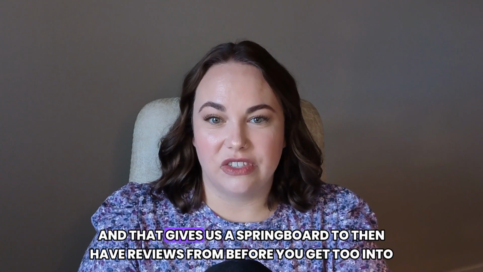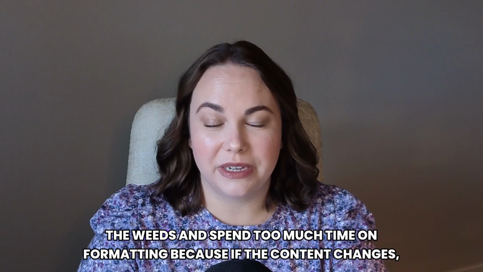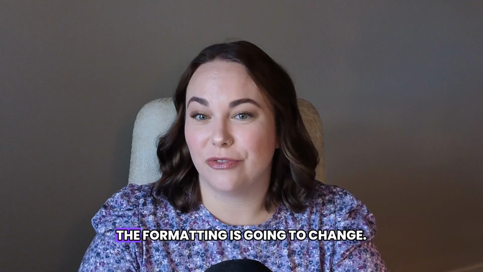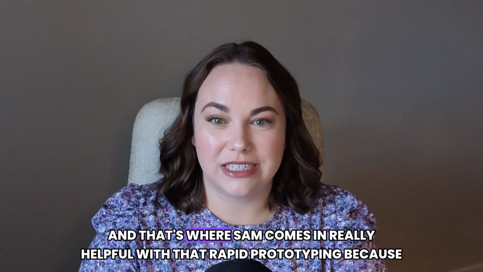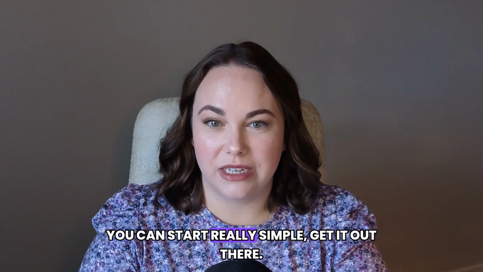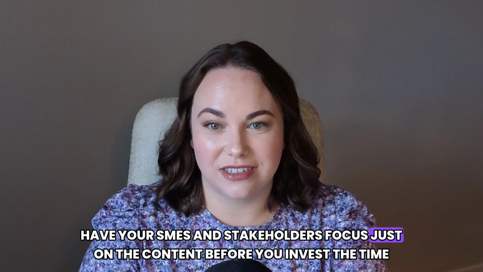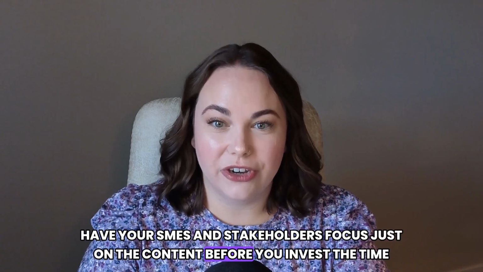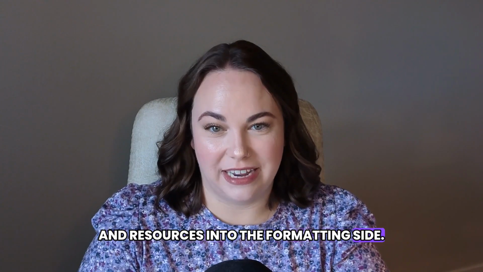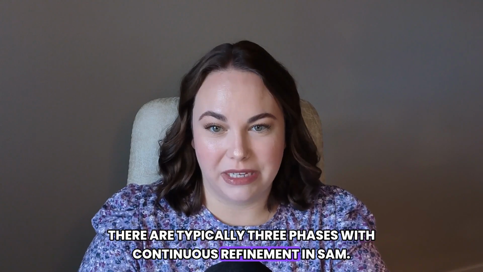And that gives us a springboard to then have reviews before you get too into the weeds and spend too much time on formatting, because if the content changes, the formatting is going to change. And that's where SAM comes in really helpful with that rapid prototyping, because you can start really simple, get it out there, and have your SMEs and stakeholders focus just on the content before you invest the time and resources into the formatting side. There are typically 3 phases with continuous refinement in SAM.